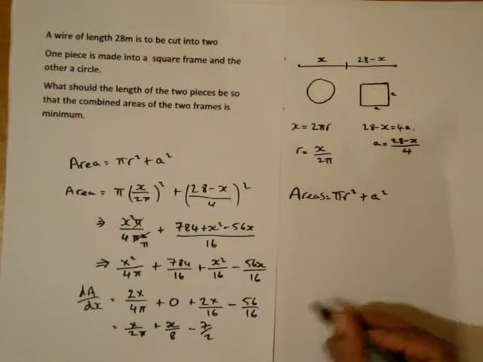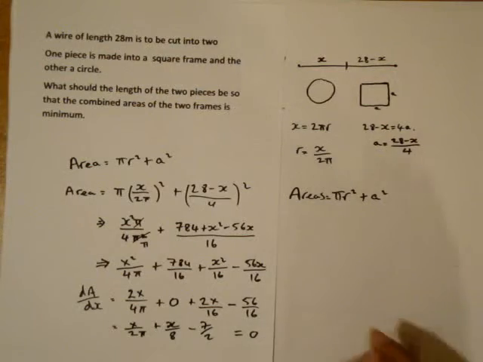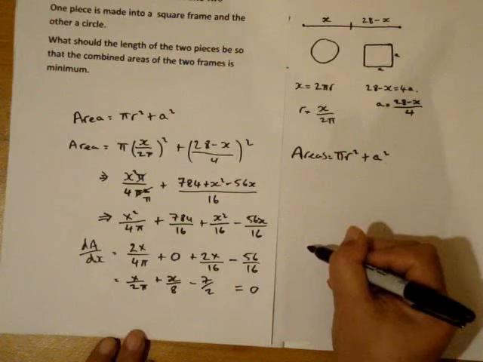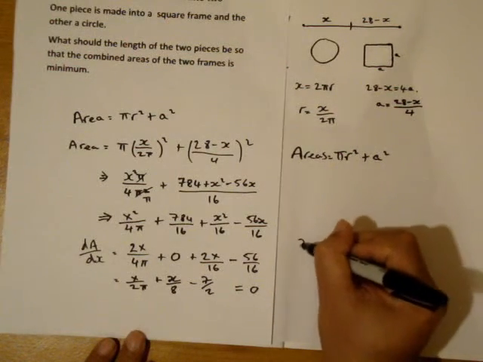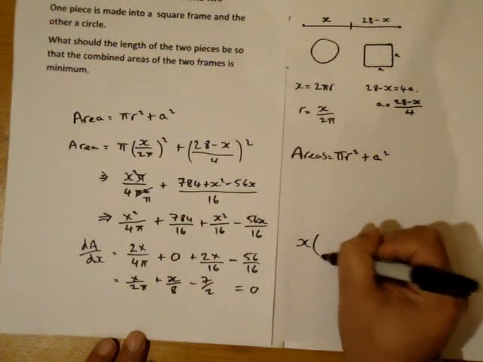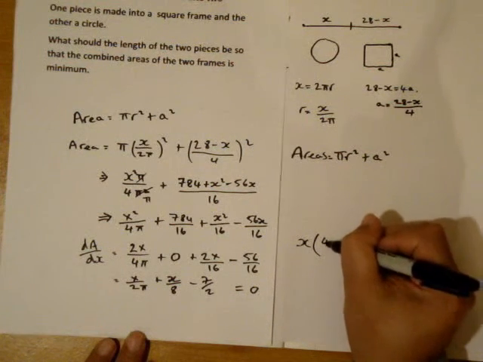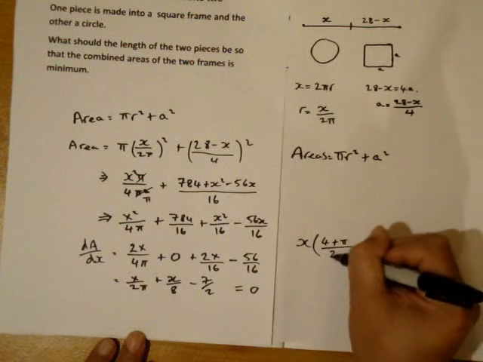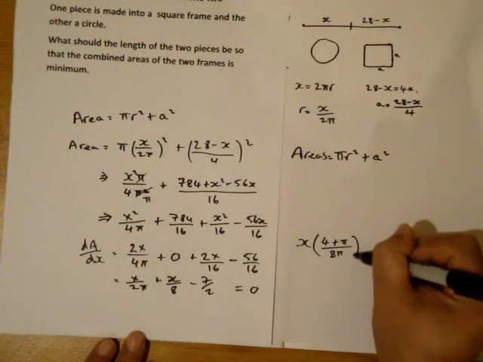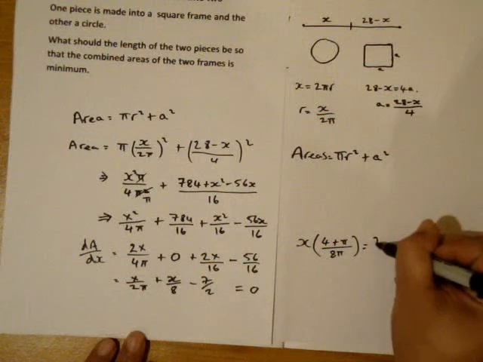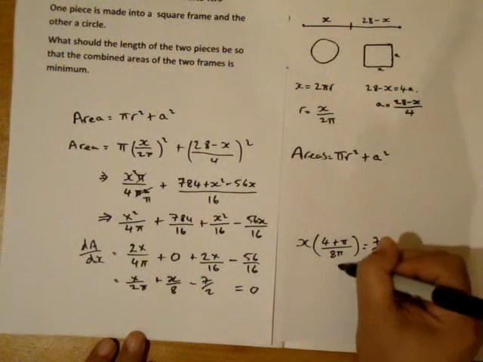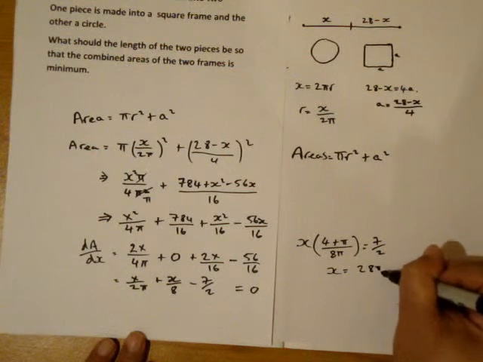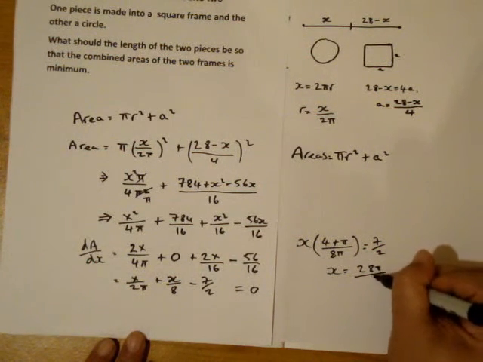We set this to 0. So from this we get x times 4 plus pi all over 8 pi equals 7 over 2, and x equals 28 pi over 4 plus pi.